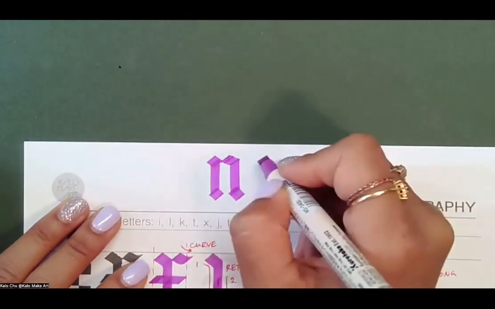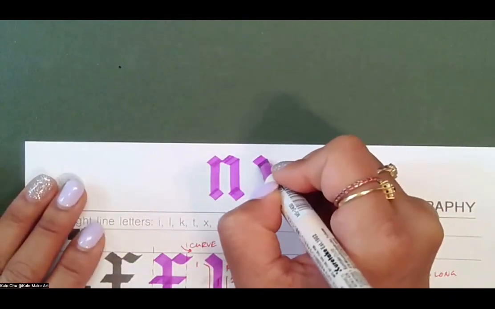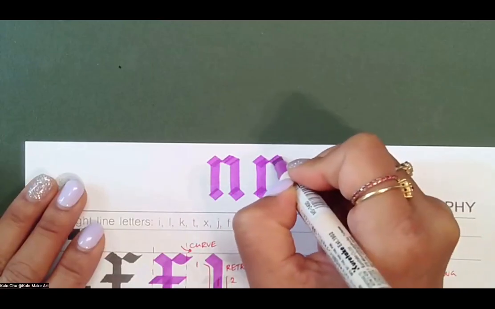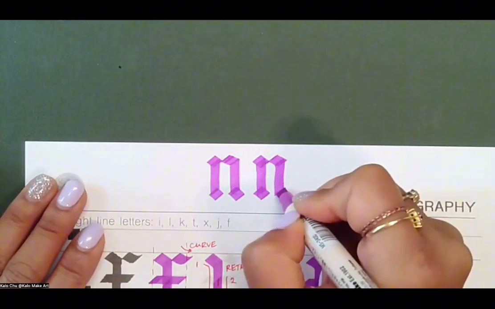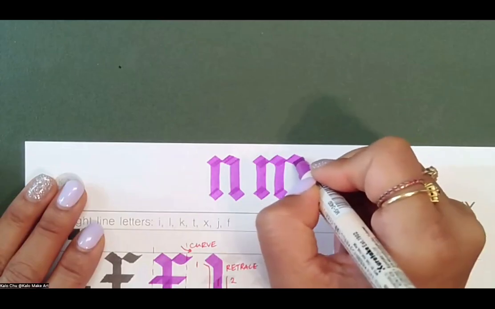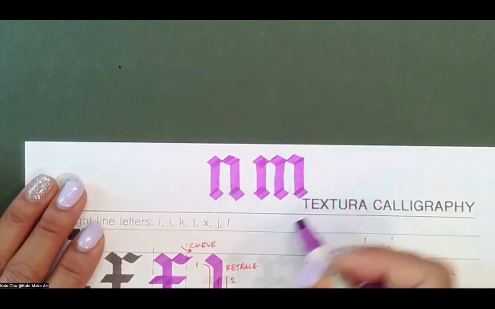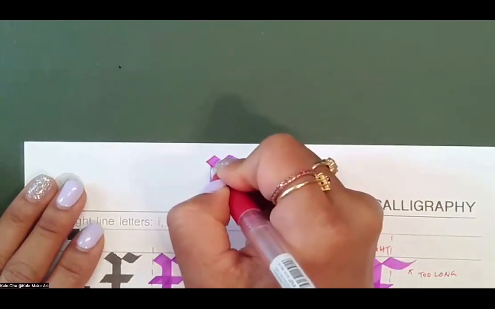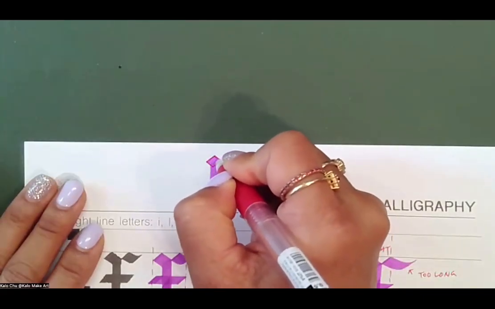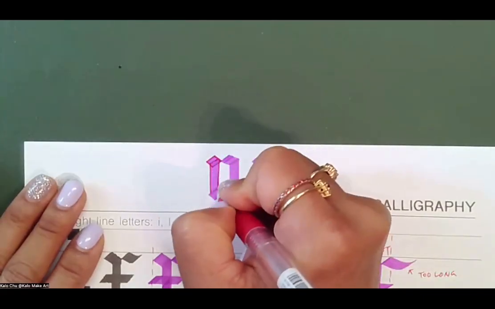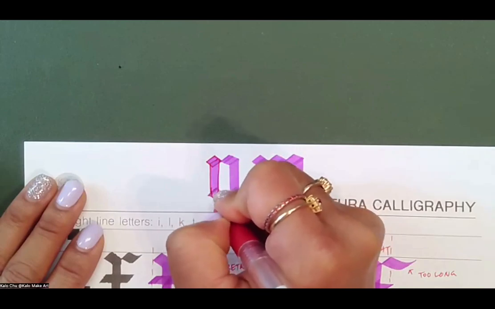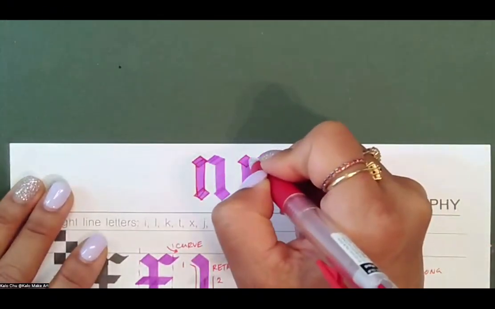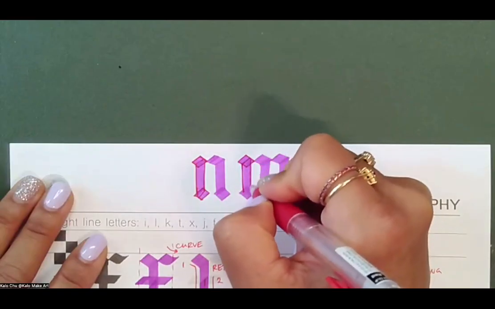So if I'm doing this, I will keep having the same pattern. So what I mean is if I have the quadrant here and then the vertical like this way, then I like to keep it the same so it's more consistent. I hope it shows up. So like that.